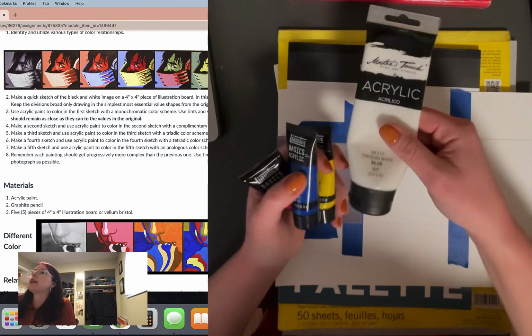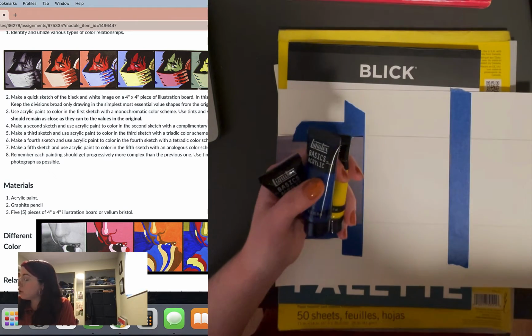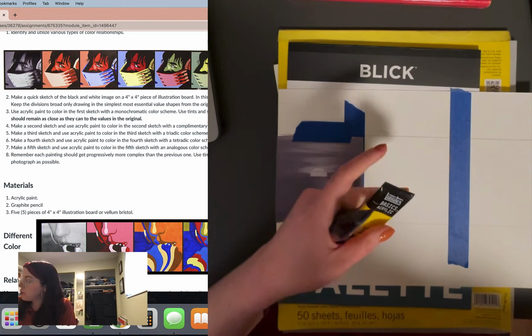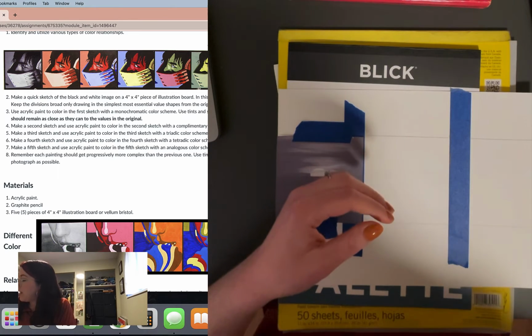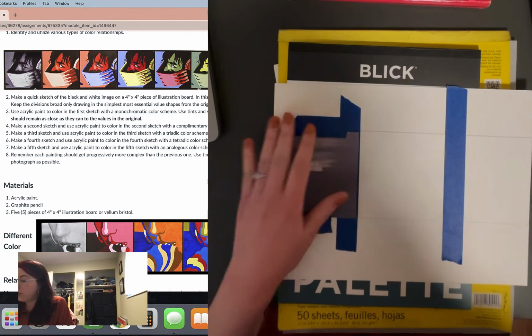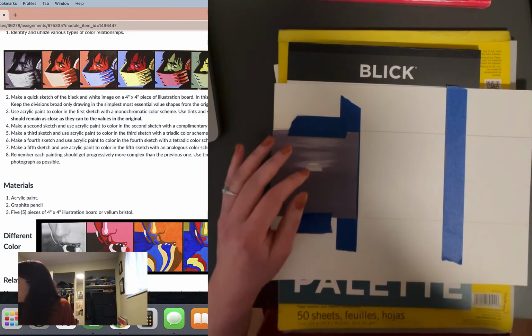You can have white and black if you want to play with tint or shade of your colors. So remember, a tint is when you add white to a hue and it gets lighter, and adding black to a color or to a hue adds a shade where it gets darker.